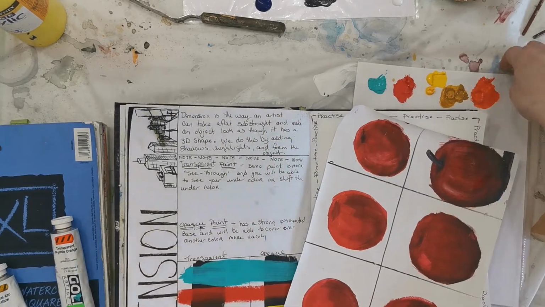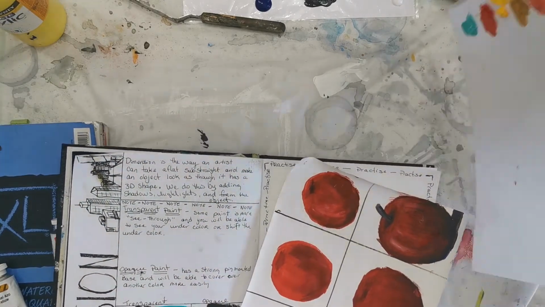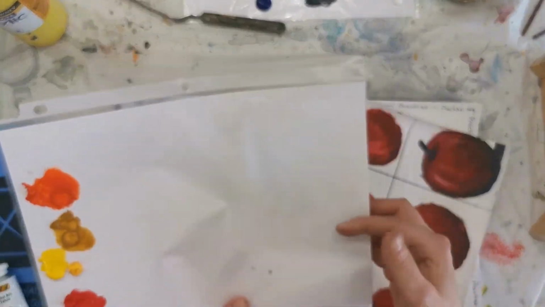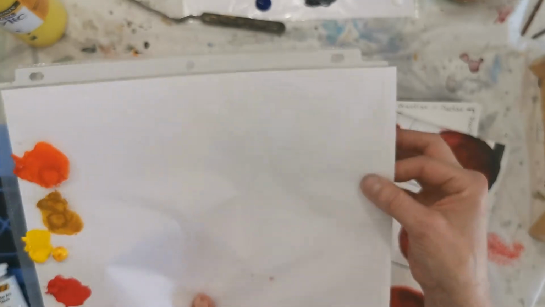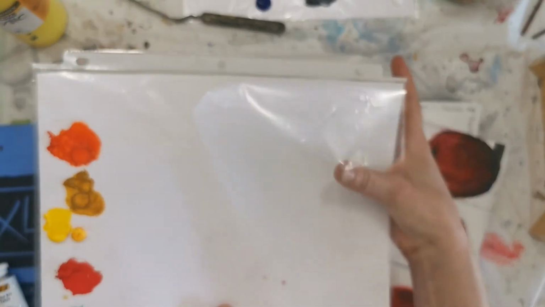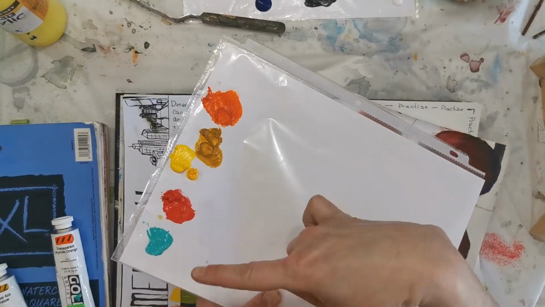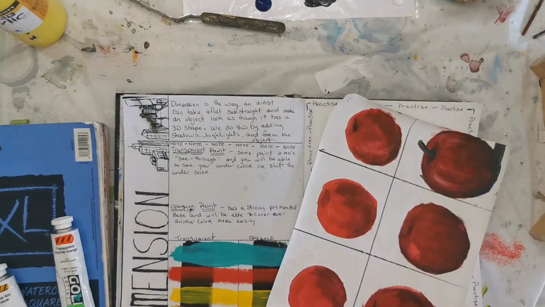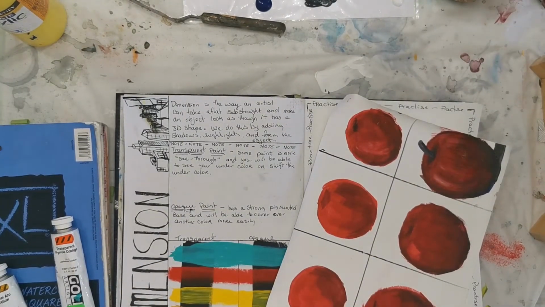So just going to get rid of this. This is also a very cheap little hack for you guys. This is actually a page protector and just a piece of loose leaf in here just so I could see my color mixing. And you can use this as a palette, and then you can just wipe it off and reuse it as many times as you want.